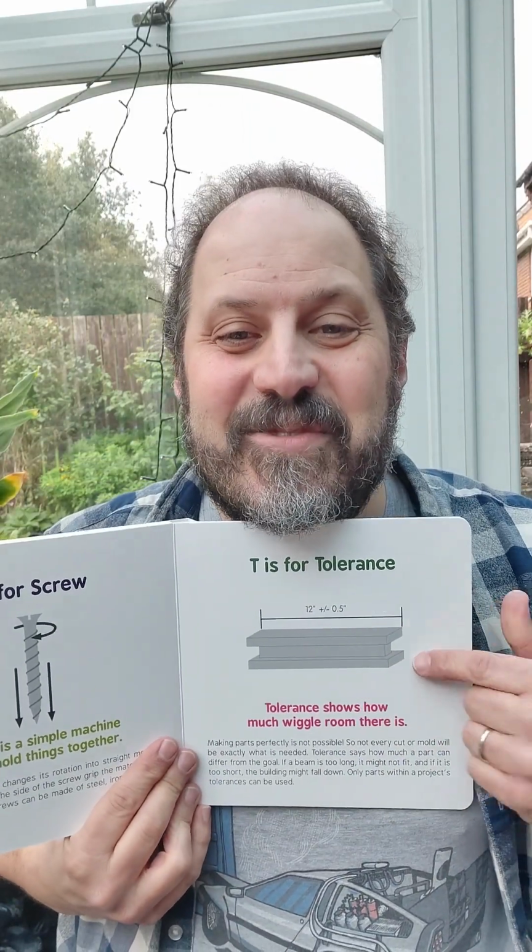T. T is for tolerance. Now, tolerance is actually really important. Notice that it says 12 inches plus or minus 0.5 inches. And the plus or minus 0.5, the plus or minus tells you how much range you can have in this case. Now, there's tolerances for pretty much anything you can build, and even with screws you need tolerances. But a tolerance shows how much wiggle room there is, and by wiggle room we mean how much you can make a mistake or how far off it can be.